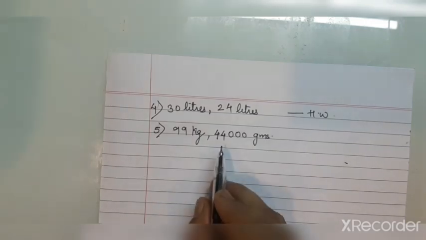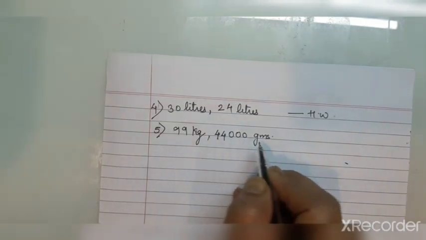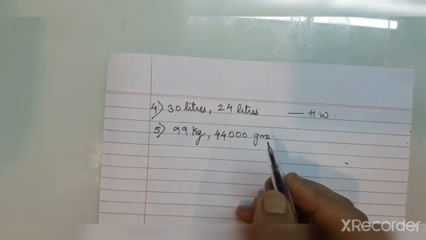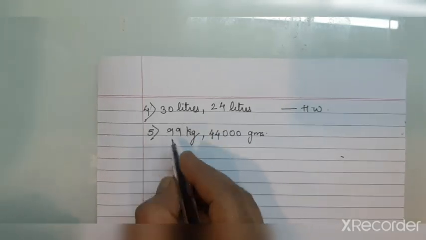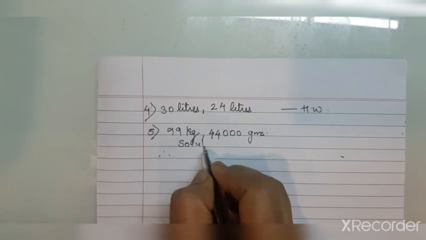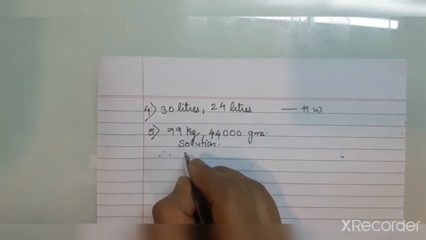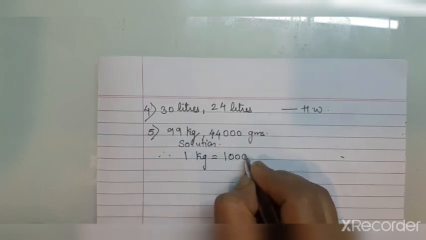Okay, as I told you, we need the same units. So whether we change the grams or the kilograms, we are changing kilograms, because as I said, try to bring it to the smaller unit. Kilogram is more, gram is less. So we will convert kilograms to grams. Therefore, solution. Okay. Now, 1 kg is equal to 1000 grams.